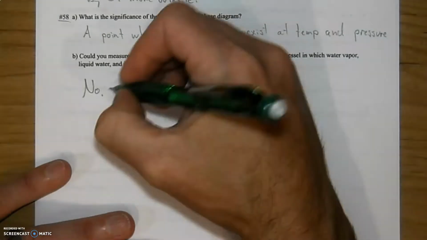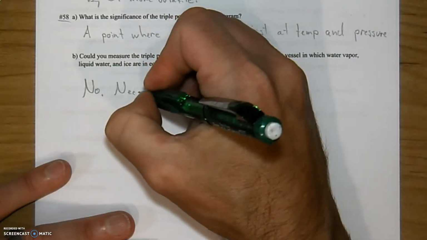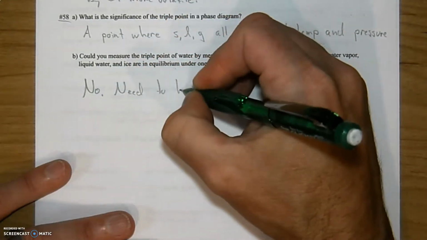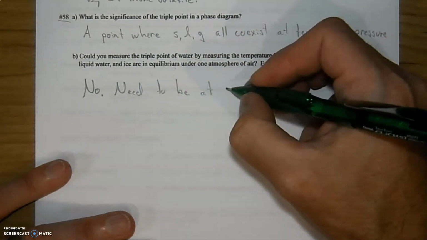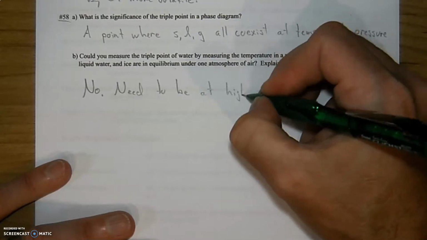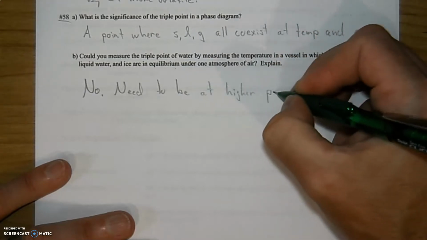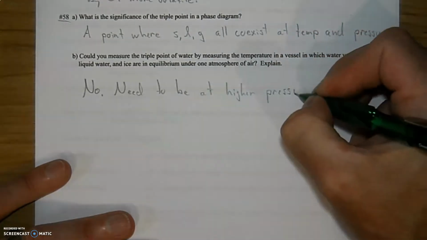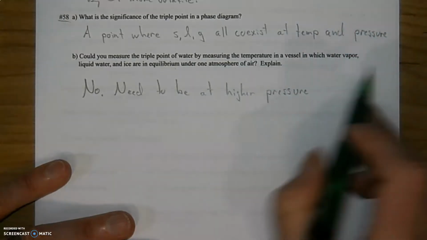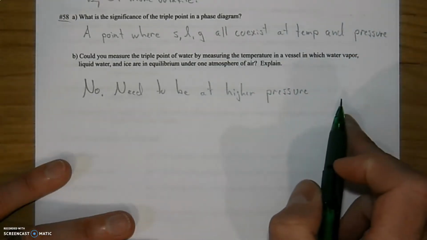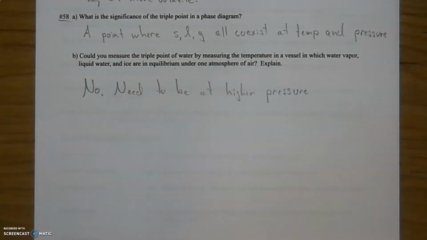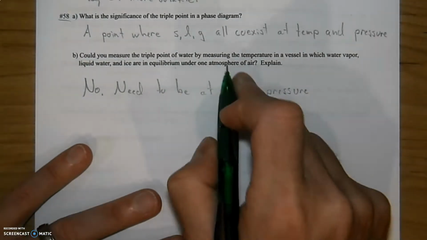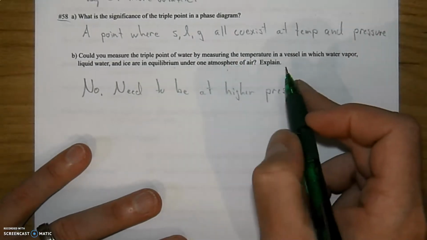The reason you can't is you need to be at some specific, in this case higher, pressure. If you take a look at the diagram, you need to be at a higher pressure to get all three of those together.